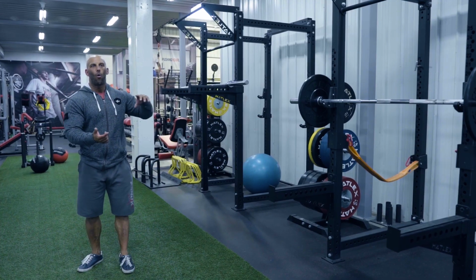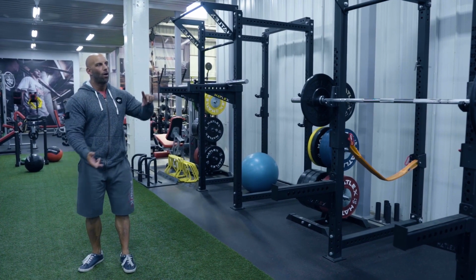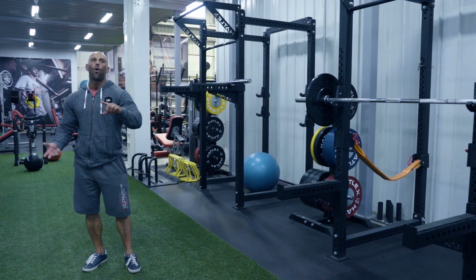So isolation work on machines, isolation work on cables, isolation work on free weights, or even some basic multi-joint movements done on machines. Maybe you don't need a progression model. Maybe just doing pump work going to muscle failure is enough to stimulate gains.